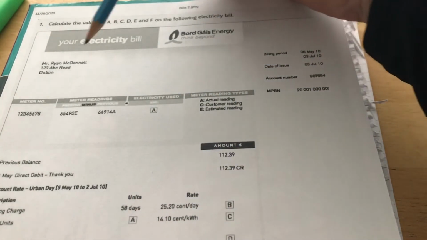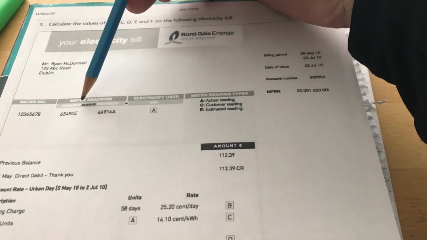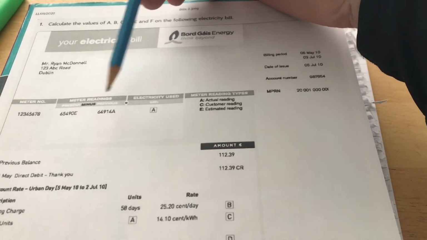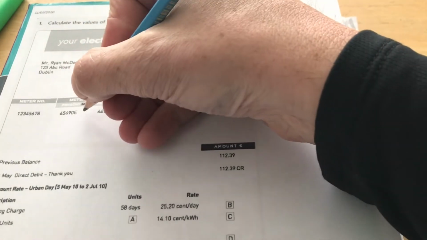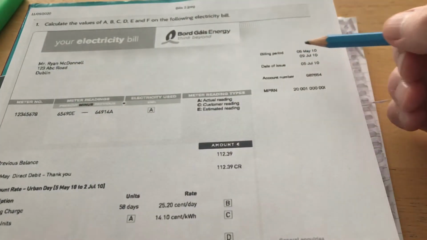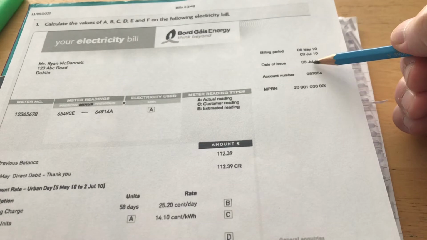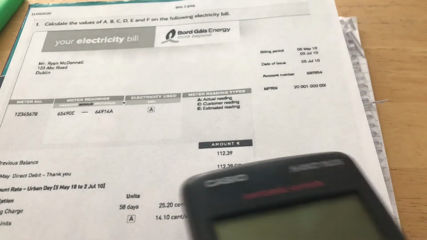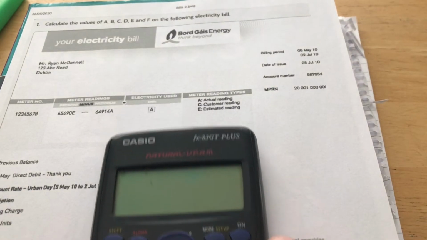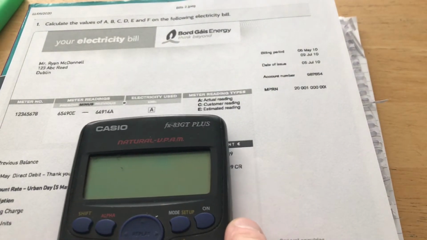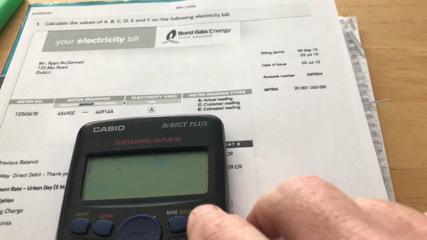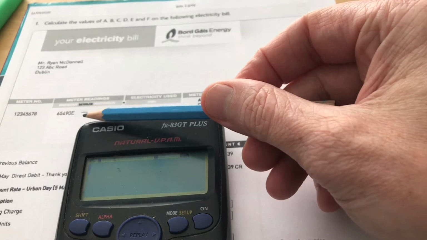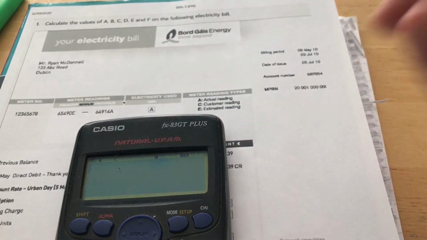The meter reading is the present minus the previous. This tells us how many units he has used in the billing period. The billing period is the 5th of May to the 2nd of July. To find the number of units used, we can ignore the E and the A after that. That just means estimate and actual. If you ask at home, they'll tell you what that means.